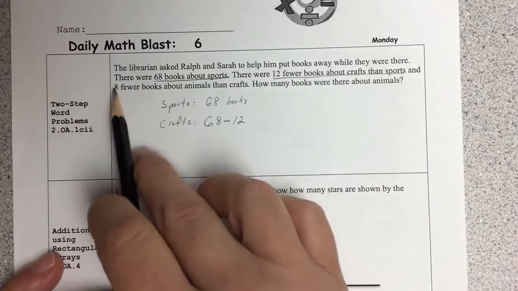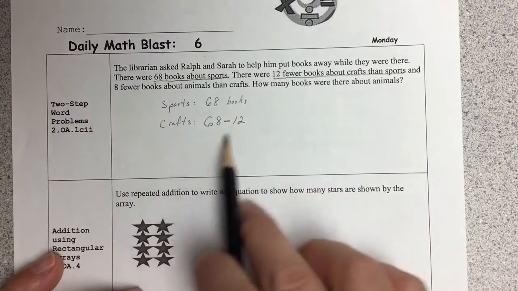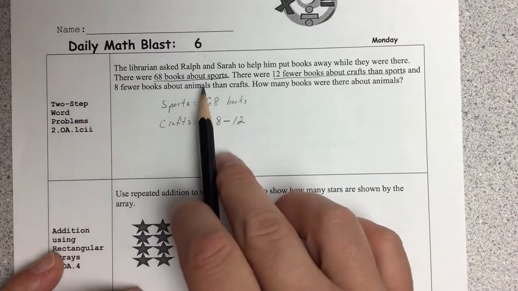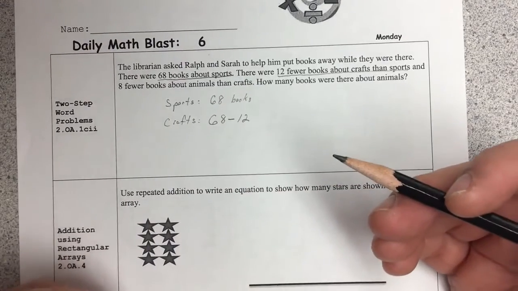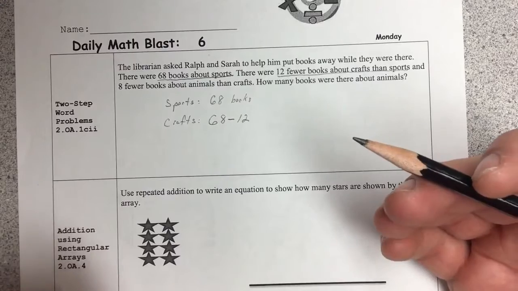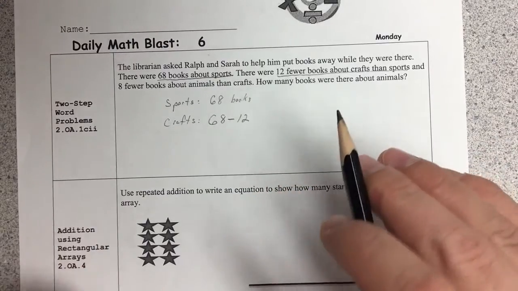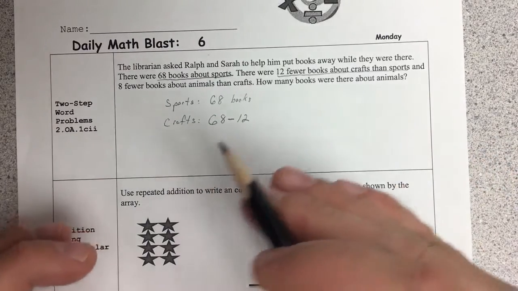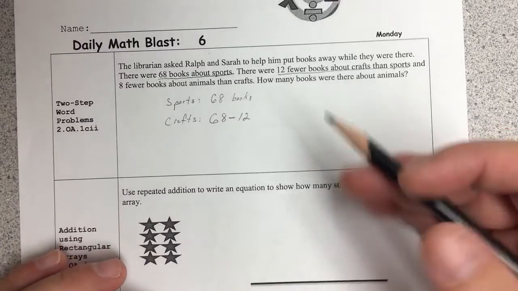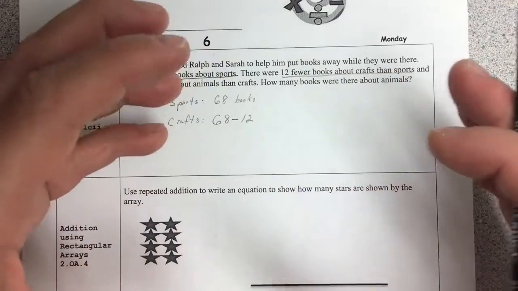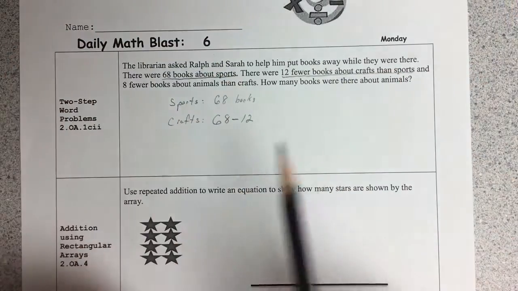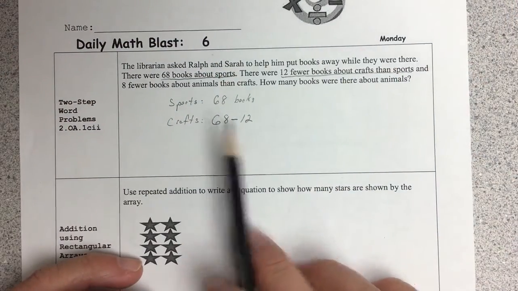And then I know 8 fewer books about animals than crafts. So that tells me I need to figure out crafts so that I can get to animals. So 68 minus 12. Now we've used the arrow method in a previous video, so I'm going to use the unit form method here. Remember, you can solve these any way that you want. This is just one strategy of solving these. So I'm going to turn these into unit form, which just means breaking it apart into the value of each place. So I have 8 ones and 6 tens.